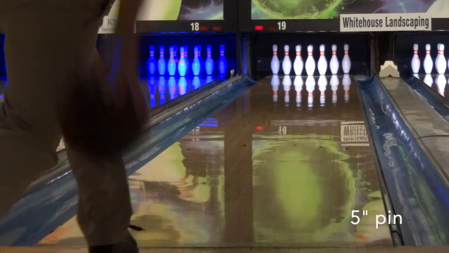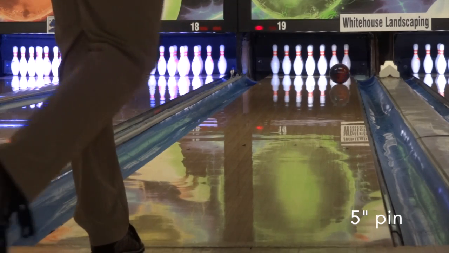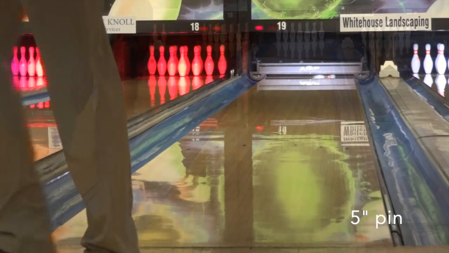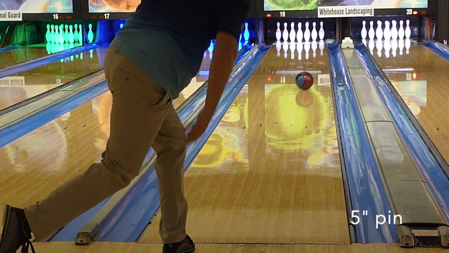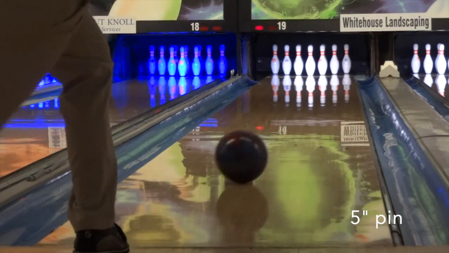But when the pattern's a bit longer, you may want the ball to be more aggressive turning over, and when the 5-inch pin is leaving you 8 and 9 pins going through the deck a little too hard, the 1.5-inch pin would be a perfect ball.